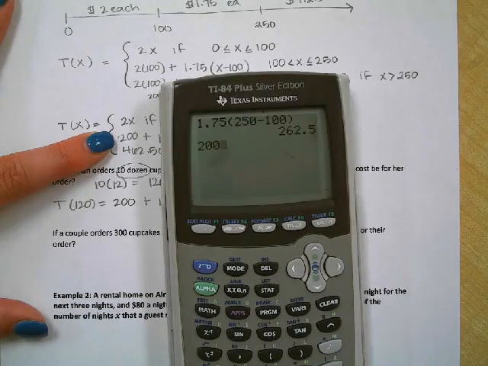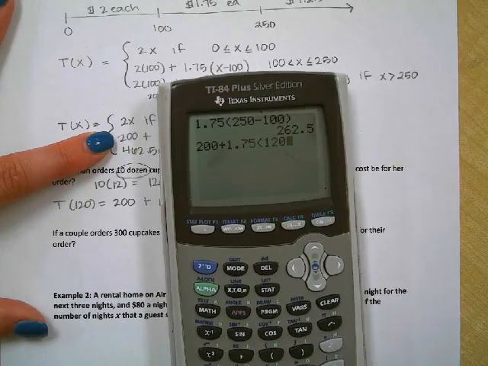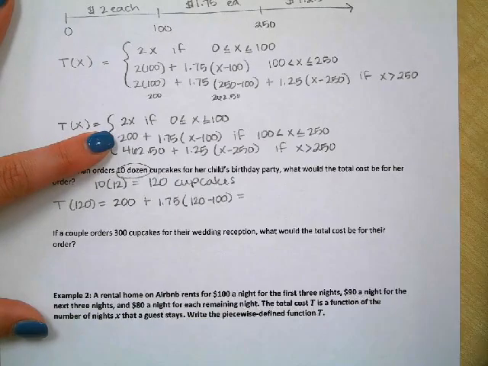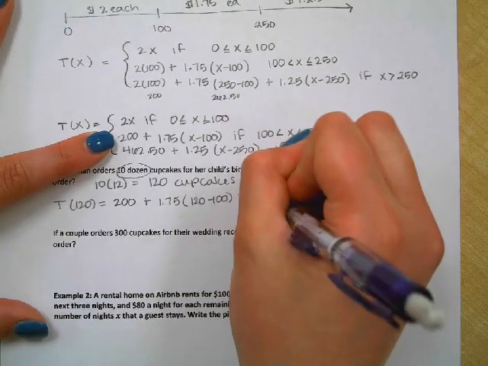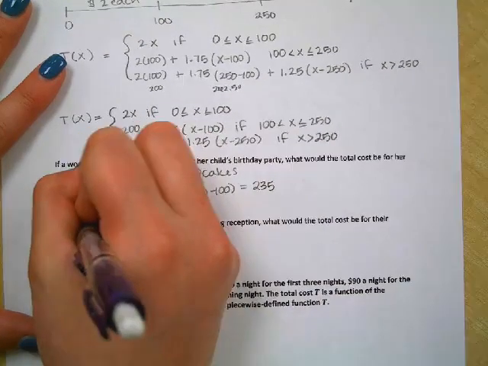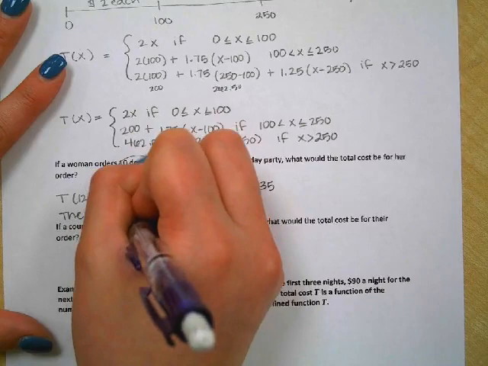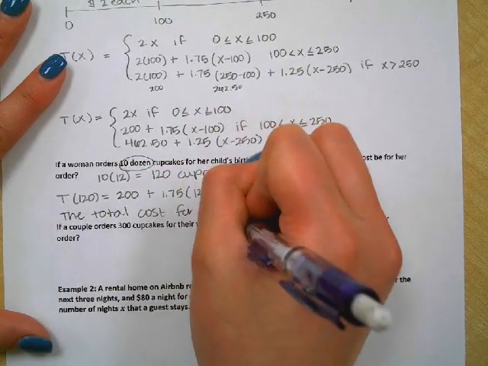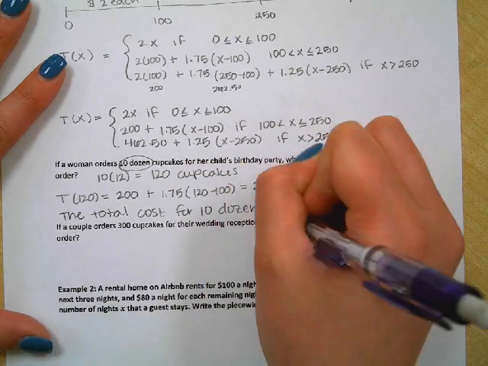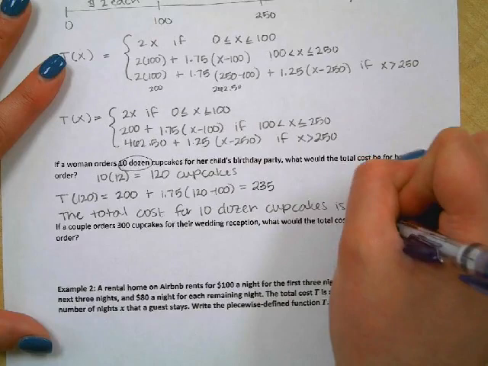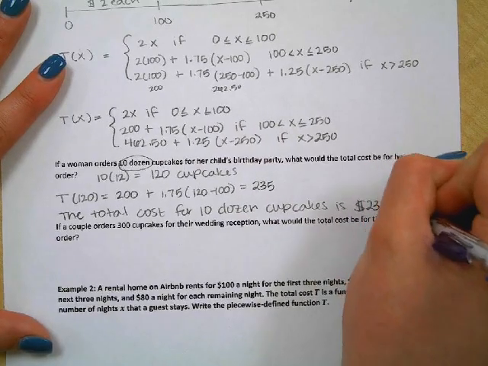So 200 plus 1.75 for 20 cupcakes is $235. So we're going to say the total cost for 10 dozen cupcakes is $235.